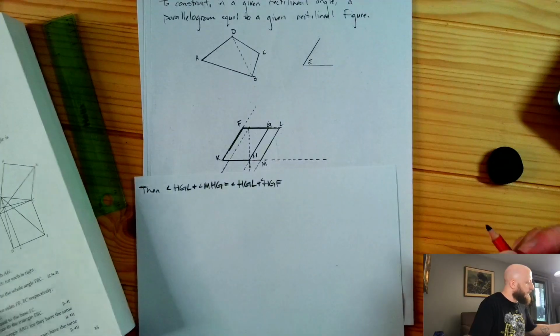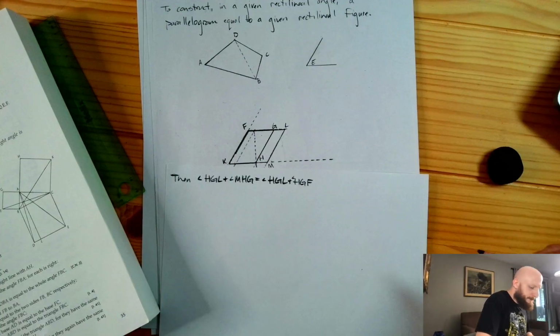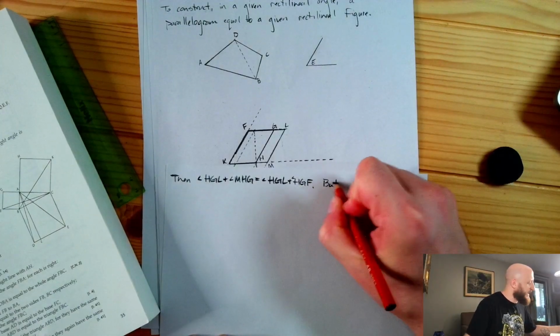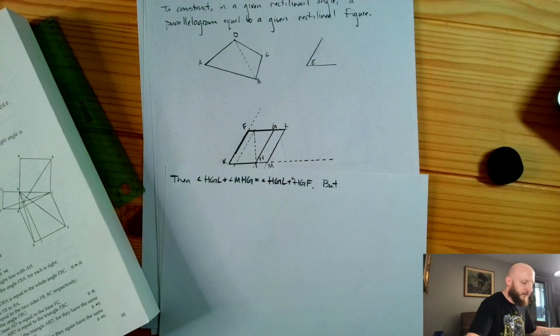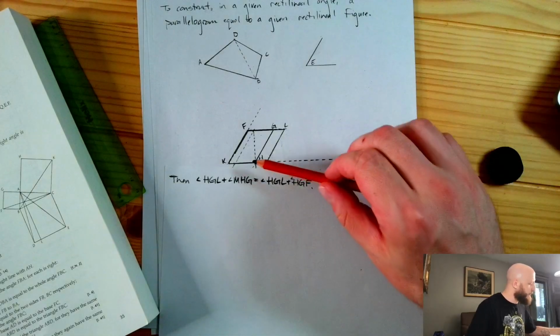Therefore the angles MHG are equal to the angles, yes, we have that. But what does he say? He says, but the angles MHG and HGL are equal to two right angles. So MHG, HGL are equal to two right angles.